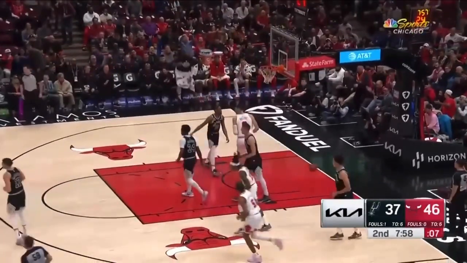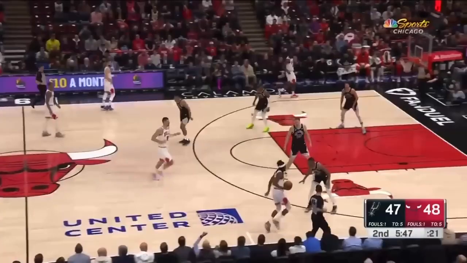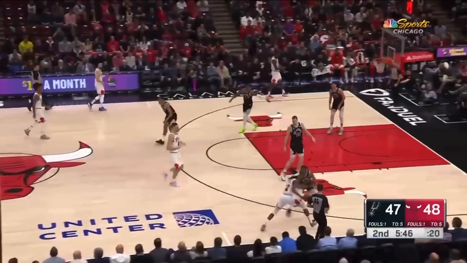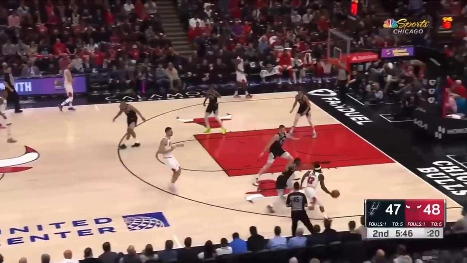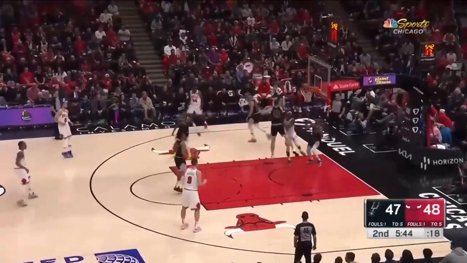I guess you just wanted to take a possession off defensively. Just slide your feet. Why is this Spurs... Look at this gamble right here. Look at how you get blown by every time when that happens.